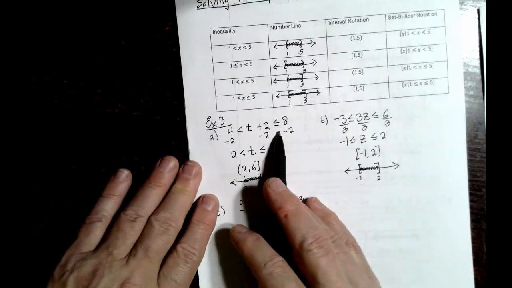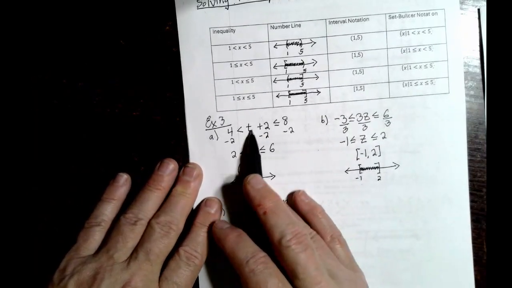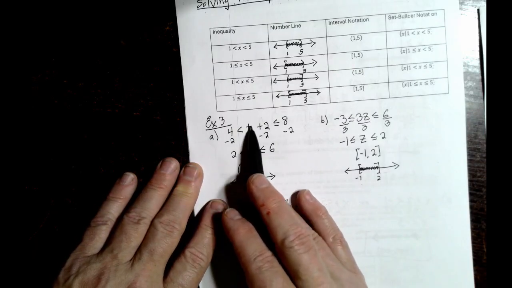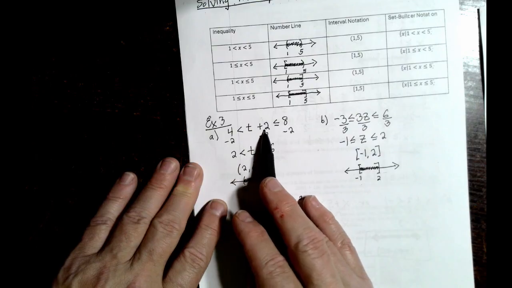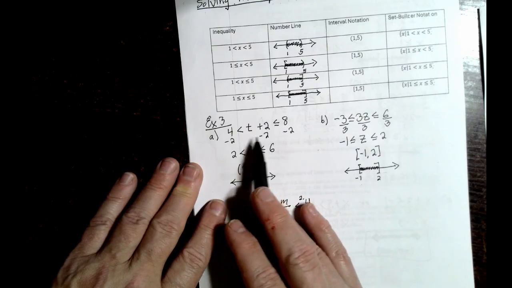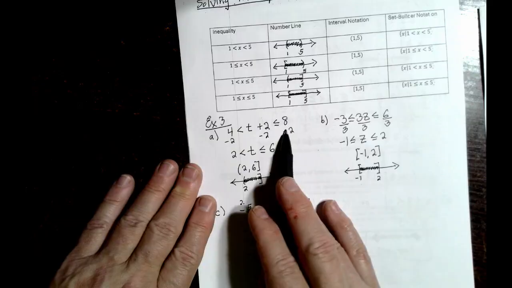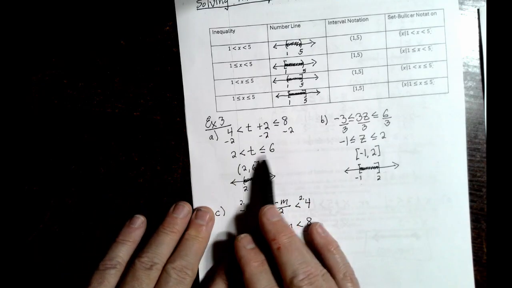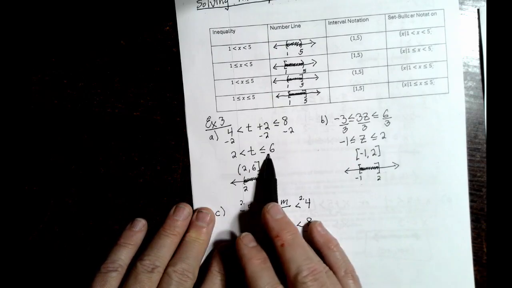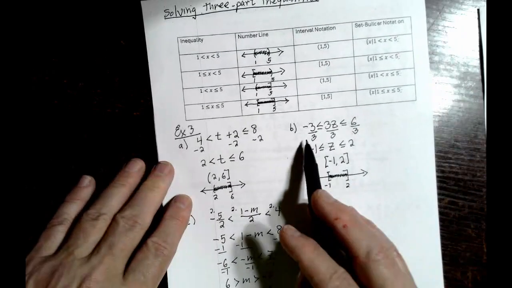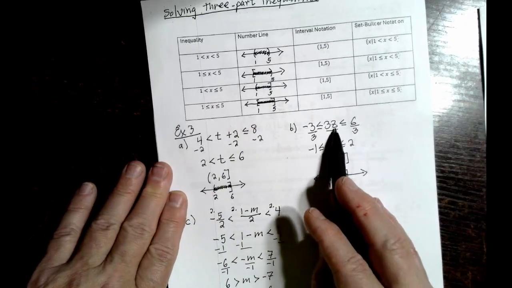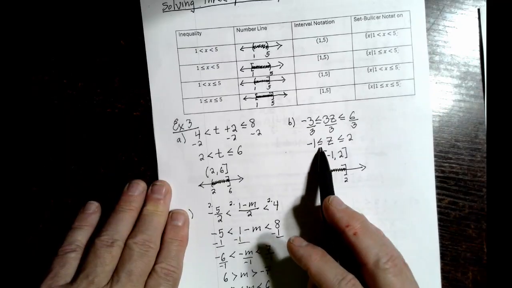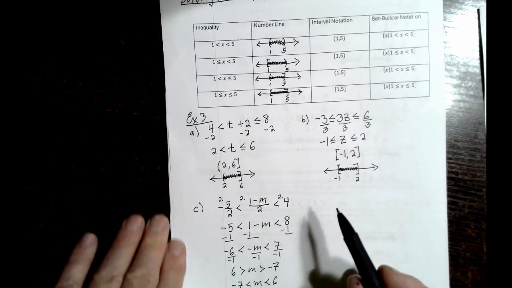Alright, now when you solve a triple inequality or three-part inequality, you focus on the center. The center will tell you what to do here. So if you want to get rid of this and leave t all by itself, you have to subtract 2. But if you subtract 2 from the middle, you got to subtract 2 from the left and the right. All three parts, you have to do the same thing to each one. And when you do, you get t is between 2 and 6, not including 2, but it is including 6. Then here you divide by 3 everywhere because it's 3z, so divide by 3 to get z all by itself. That's what you got to do there. And now it's between minus 1 and 2, and it's including both endpoints.